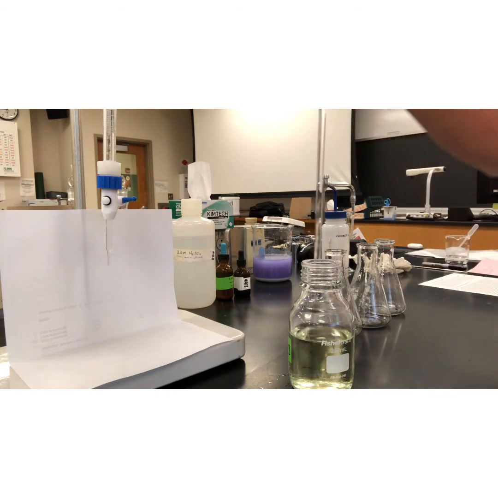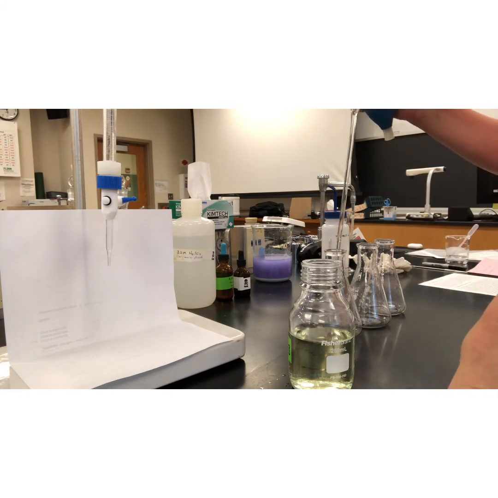All right, 25.00 milliliters even of my unknown. Going into sample container numero uno.